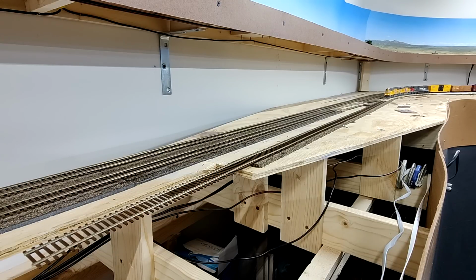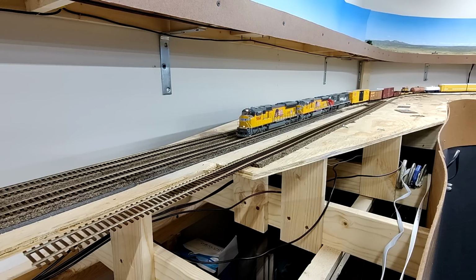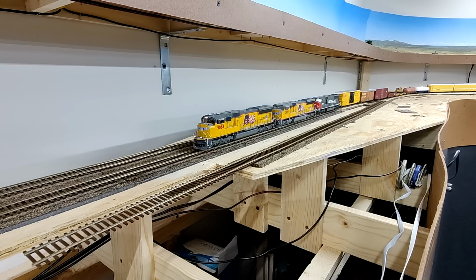So the yard ran flawlessly, except for a couple of operator errors. In one case, I derailed a brown boxcar when I was uncoupling, didn't put it back on the track correctly, and then the first error was throwing the turnout underneath the car. But other than those 2 operator errors, everything ran flawlessly.